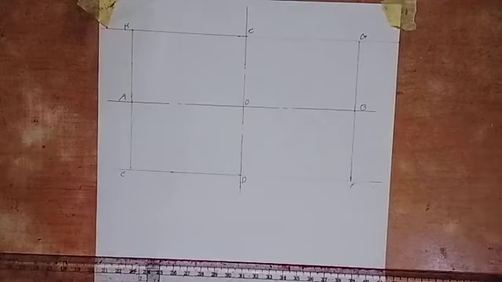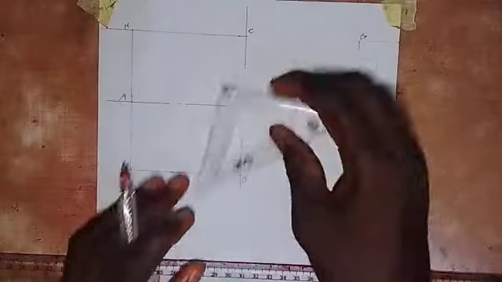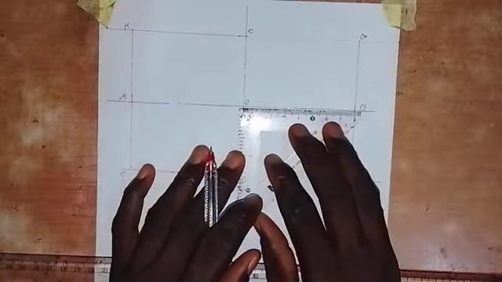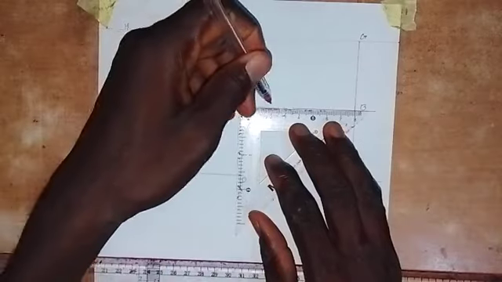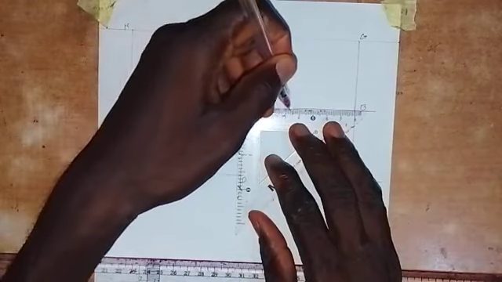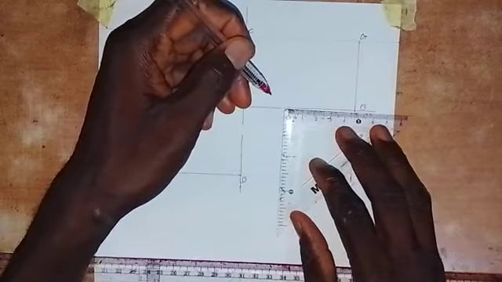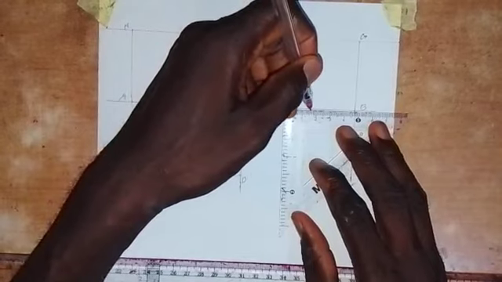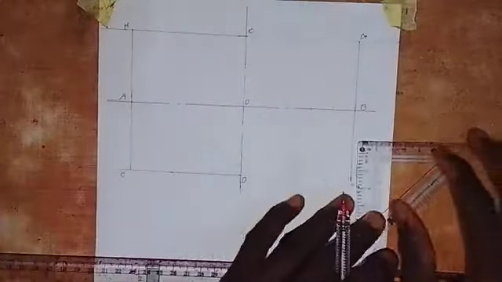So I'm going to take my ruler and take 16, 16, 16. Let me start from here. So this is 16 millimeters here. Then the next is 32. Let's just break it down to make it faster. This is another 16, and then the next one is 32. So we have it here.